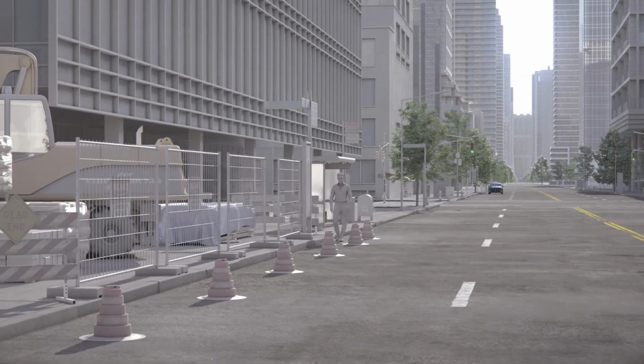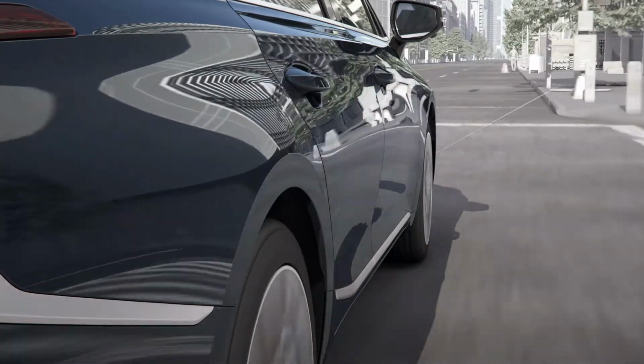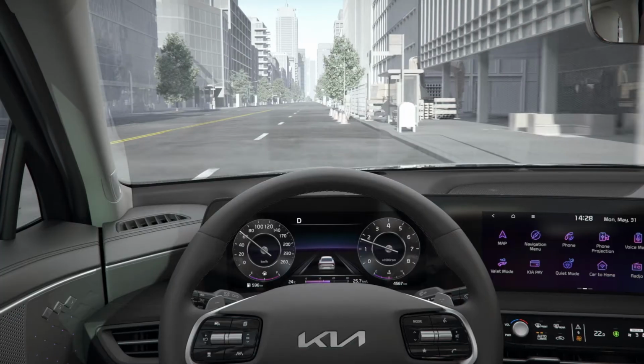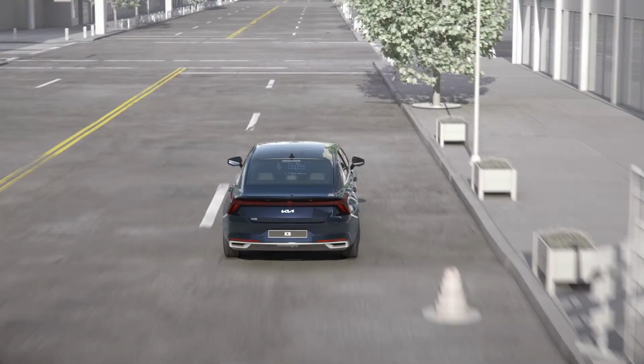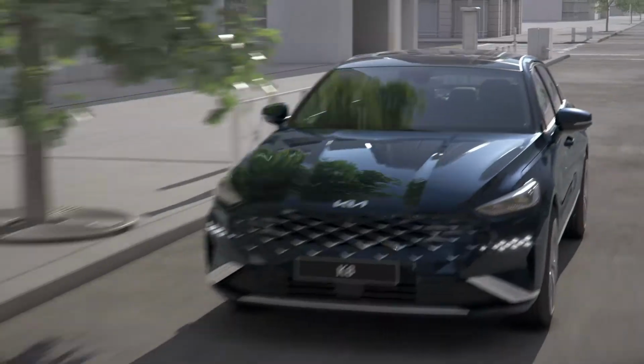If there is a risk of collision with a pedestrian or a cyclist partially in the vehicle's intended path and a collision warning occurs, and if there is enough space in the driving lane, this function automatically assists with avoidance steering.